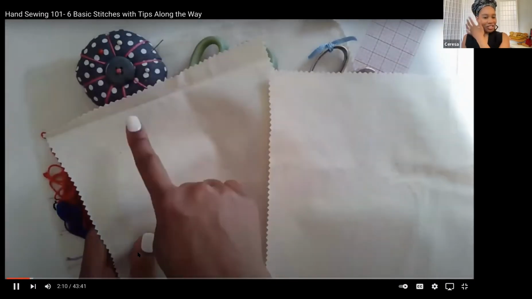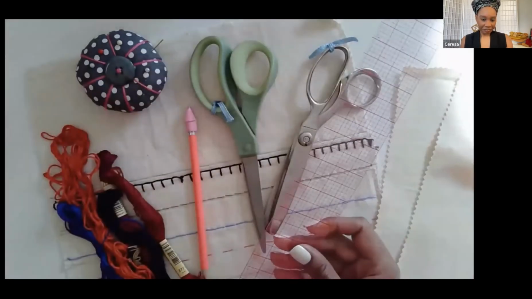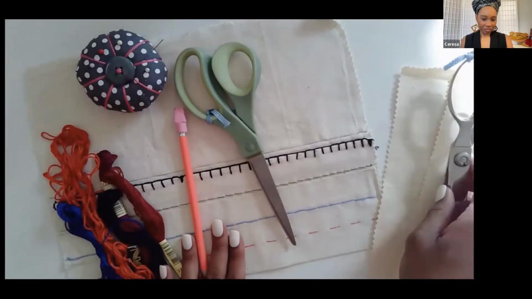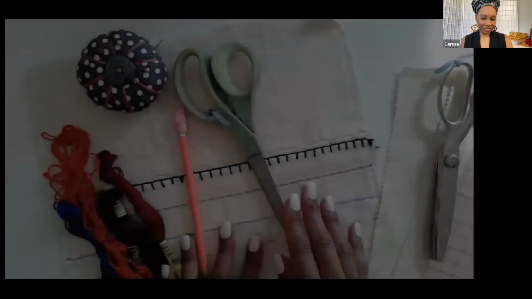I pinked along the edge with my pinking shears so that they do not fray. You also need a ruler. Those pinking shears to pink along the edge. If you do not have pinking shears, it's okay to cut with your fabric scissors. You will need fabric scissors.